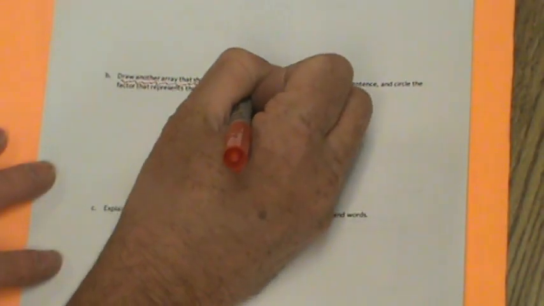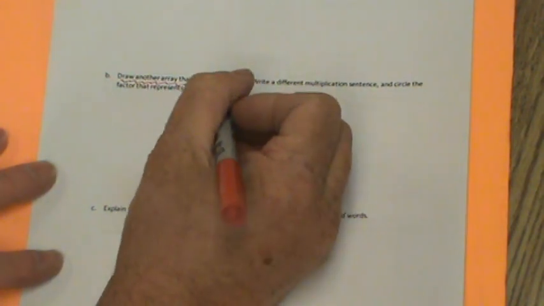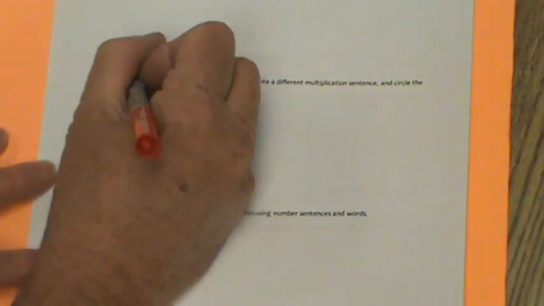B, it says draw another array that shows 2 rows of 9. Okay, instead of 9 rows of 2, it's 2 rows of 9. Remember when we were doing this, we were showing an array this way, and then we were turning it that way? That's what this is about, okay?